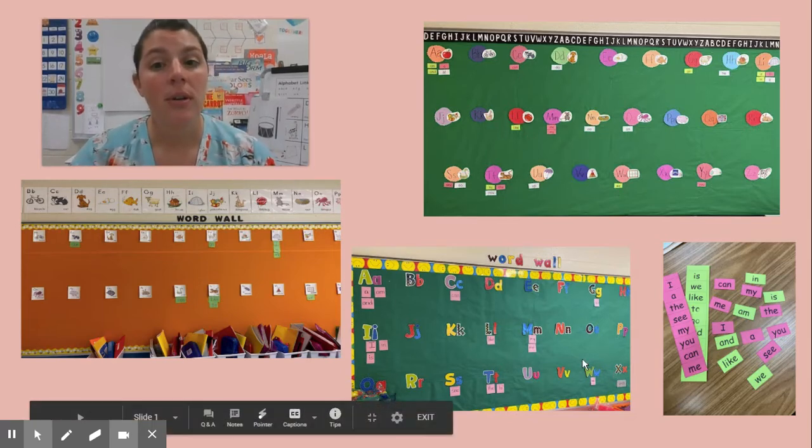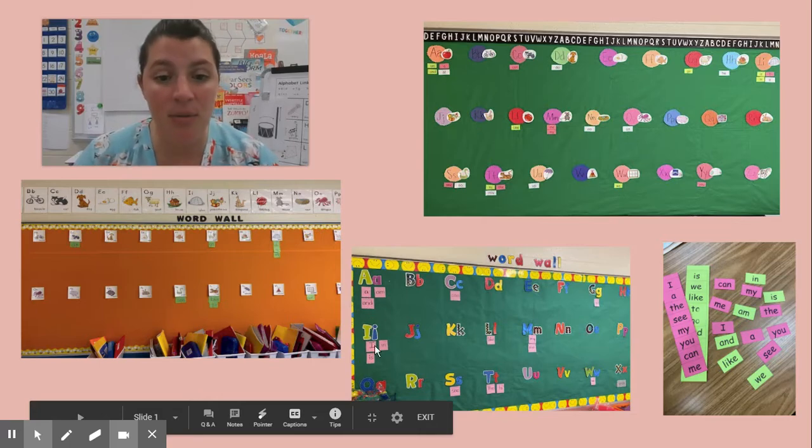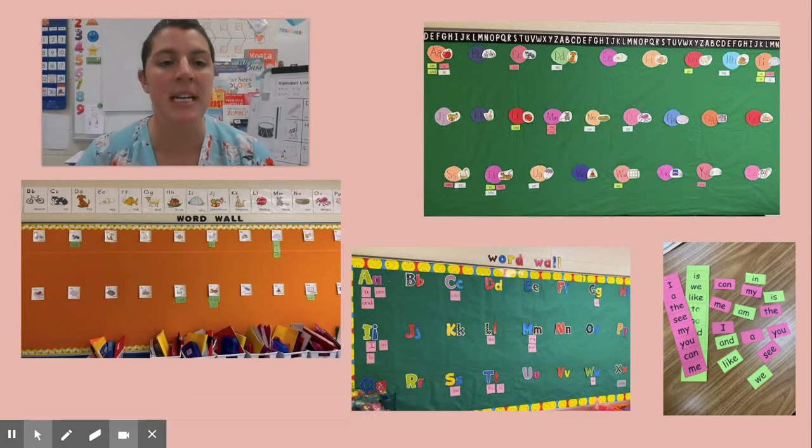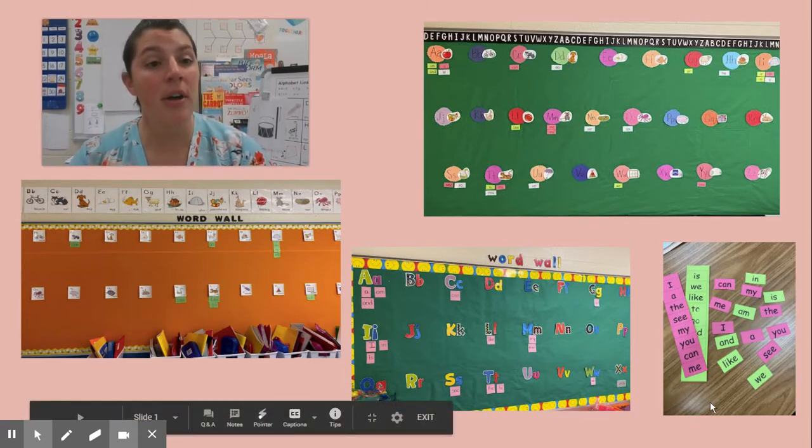If you notice, lots of the words that are on our walls right now are high frequency words that we've been practicing and can read in a snap, or as soon as we see them. So sometimes we call them sight words. The things you have at home that can help you with this are your word cards.